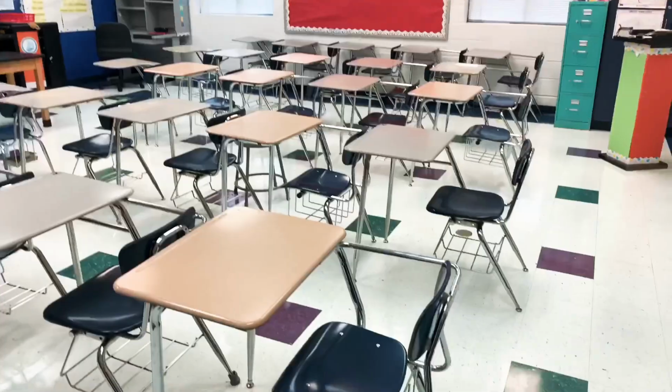I number the desks for many reasons, but one of the reasons is whenever the kids come in and they've got a new seat, they can just look at the board, see the number, and then they can find their seat. That way there's not any problem.